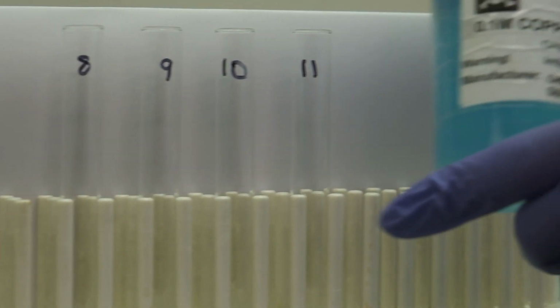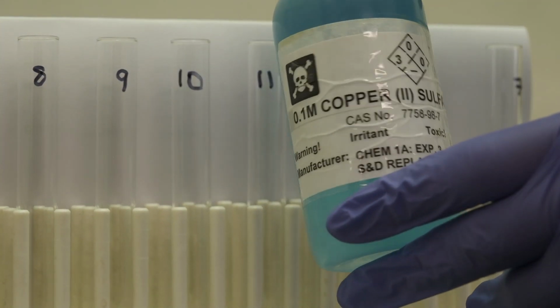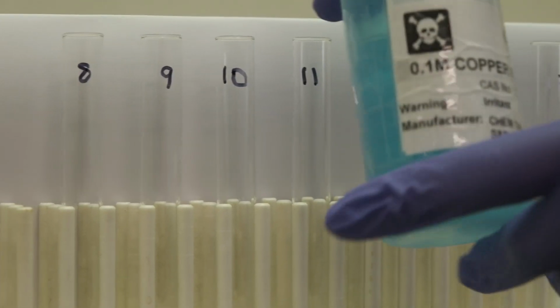This is for set 8. It'll be with copper(II) sulfate.